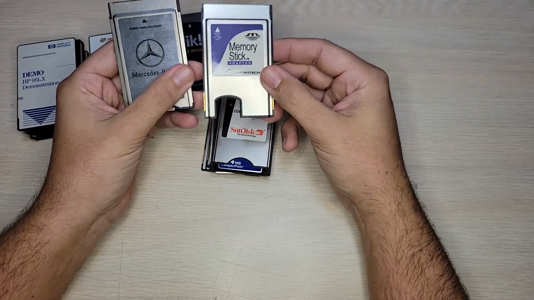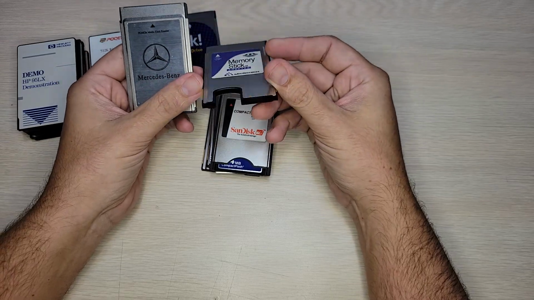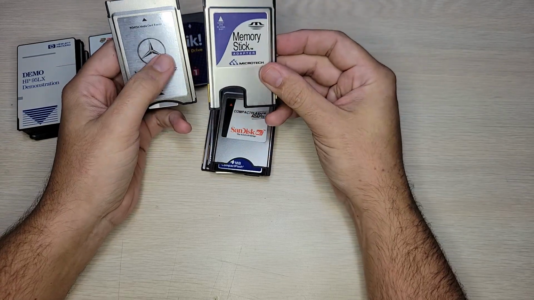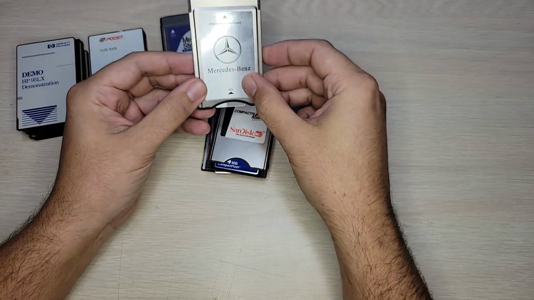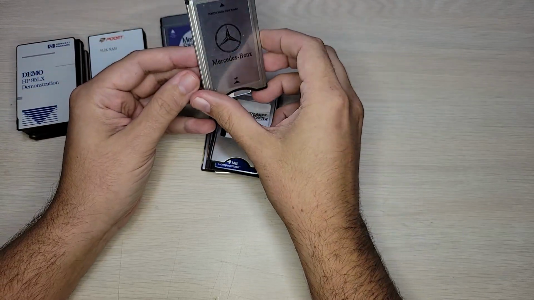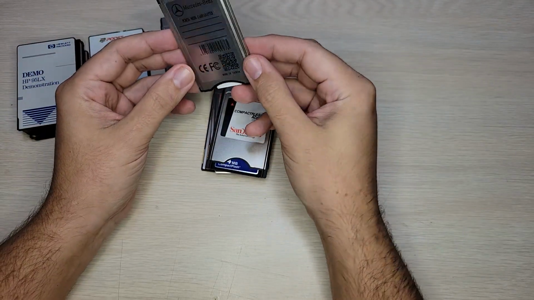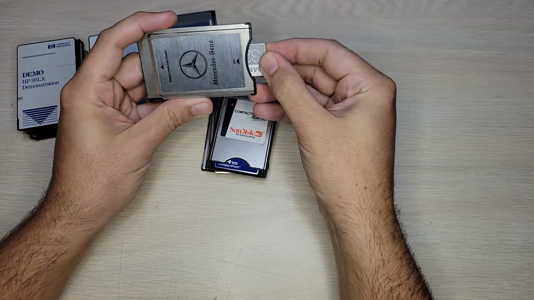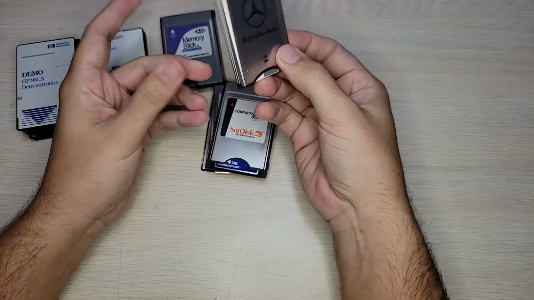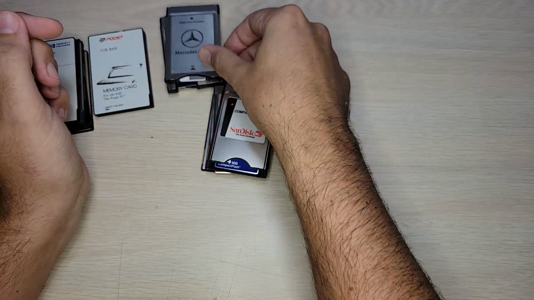Of course, Memory Stick was still big around the era of the PC cards being around, and this one is made by Microtech. This one almost certainly is not made by Mercedes-Benz, but rather just branded that way. But this one is an SD card slot, and I believe this even supports large SD cards, so that makes this a rather useful card.